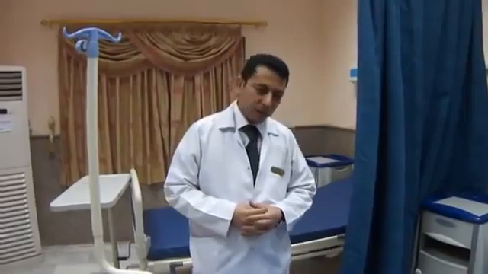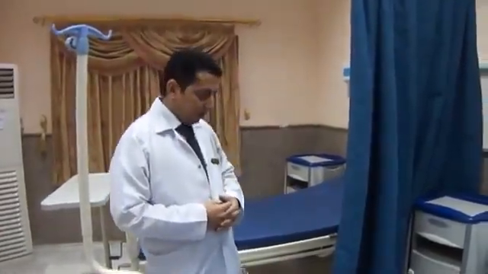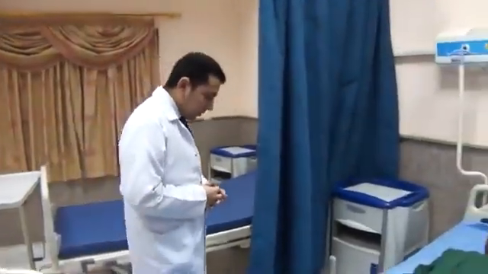Okay, today we shall examine the abdomen of the patient. Abdomen, just like any other systematic examination, consists of inspection, palpation, percussion, and auscultation. And as always in medicine, we have to take permission from the patient and provide him or her with full privacy. I shall take permission from the patient.